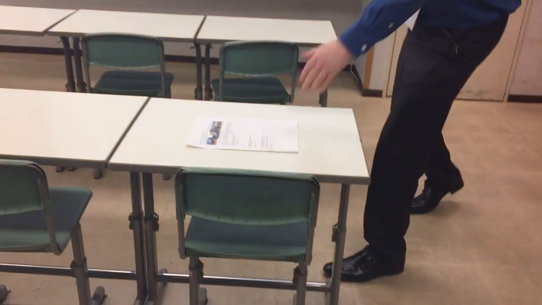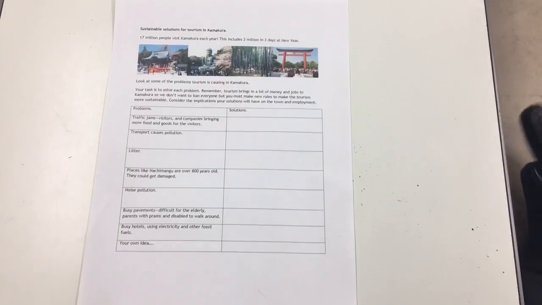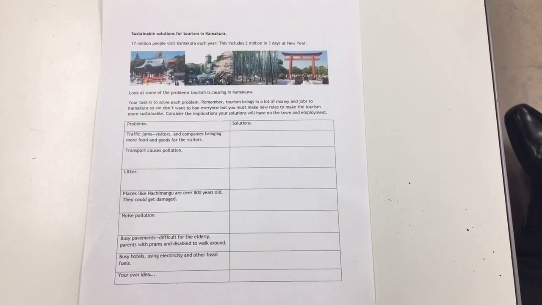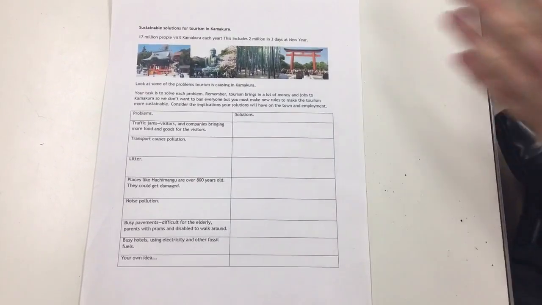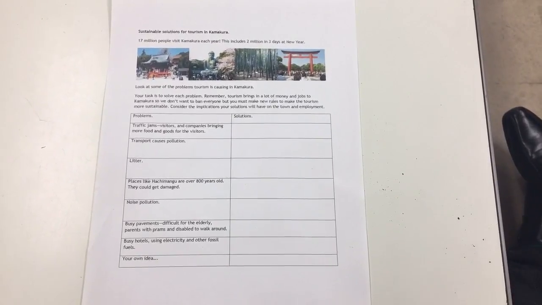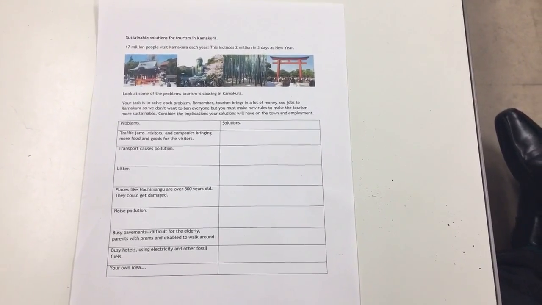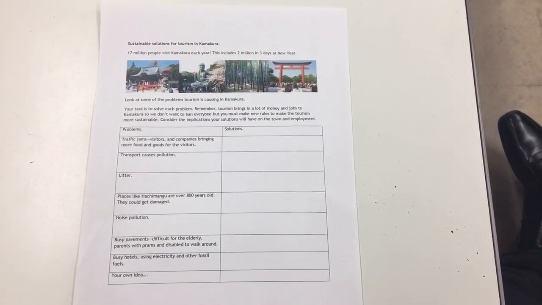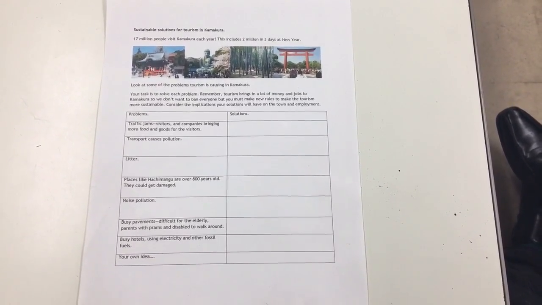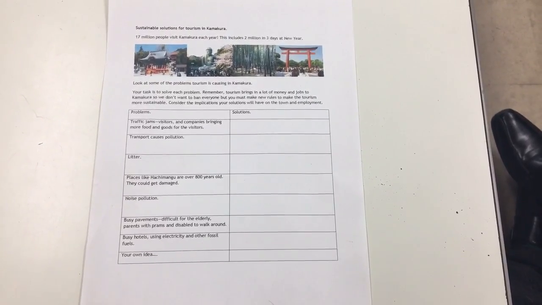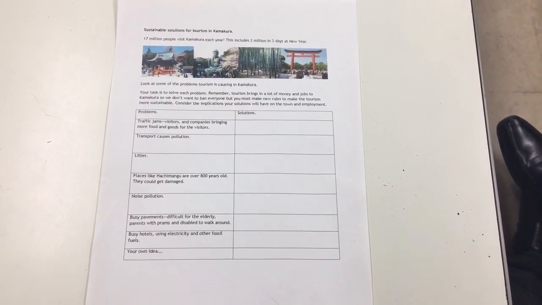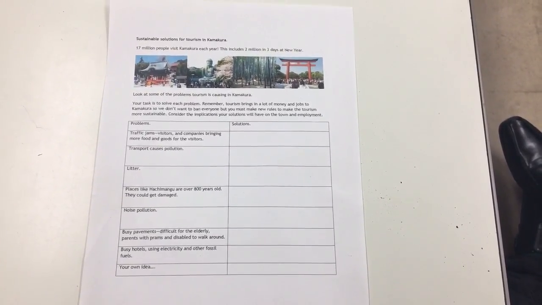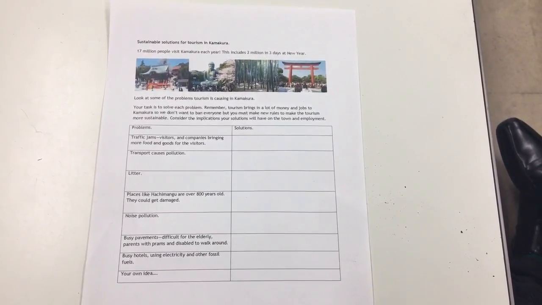This is an activity that I have created for my IB MYP Year 10 programme, and the example here is a town in Japan where I'm presently living called Kamakura, which is visited by 17 million people each year. In this unit of work, we're looking at the global economy. And instead of me just getting students to read up on what's happening and what the government or environmental groups would like to do to solve the issues, what I'm asking them to do, first of all, is to find solutions for themselves.